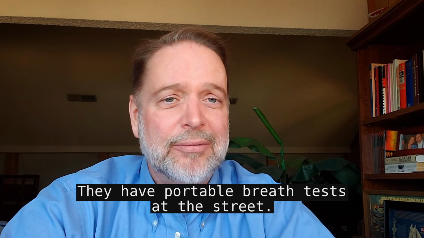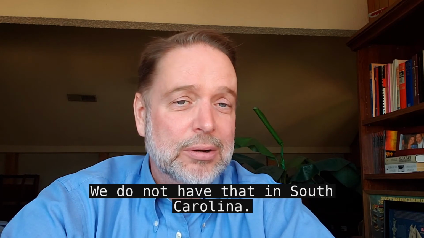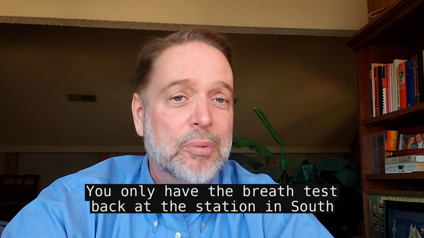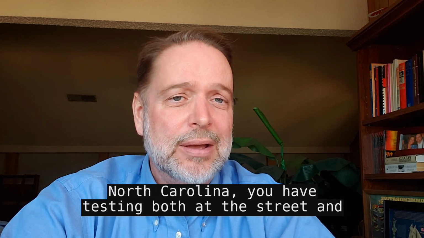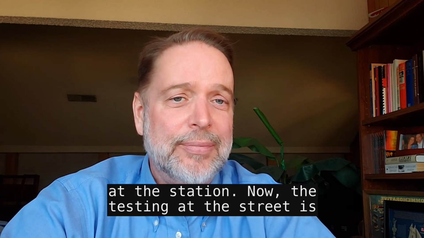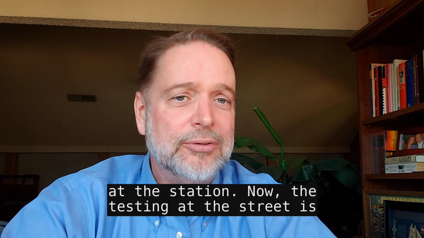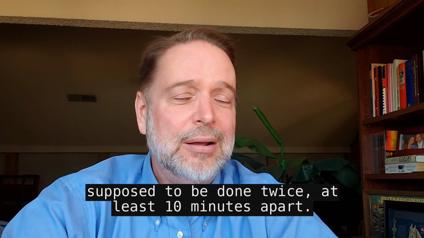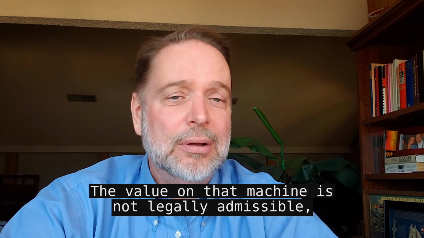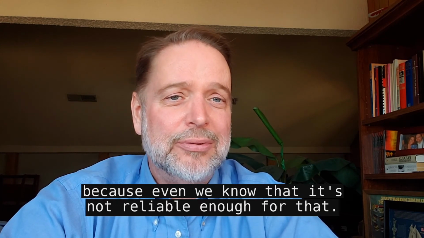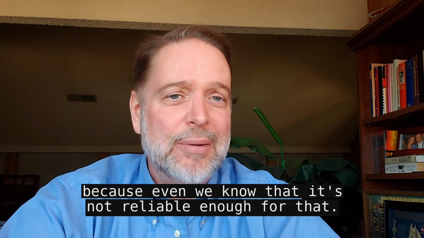In North Carolina, they have portable breath tests at the street. We do not have that in South Carolina. You only have the breath test back at the station in South Carolina. North Carolina, you have testing both at the street and at the station. Now, the testing at the street is supposed to be done twice, at least 10 minutes apart. The value on that machine is not legally admissible because even we know that it's not reliable enough for that.